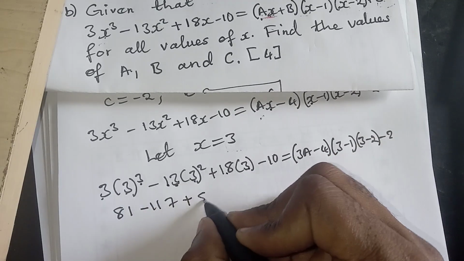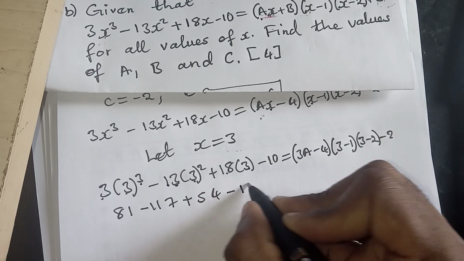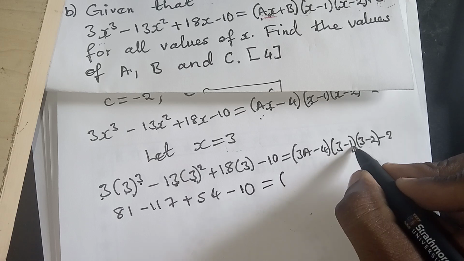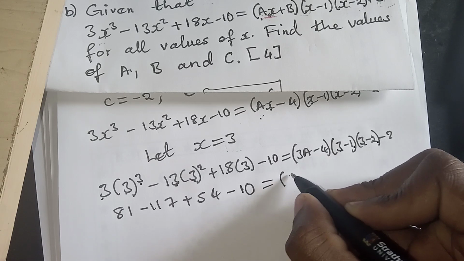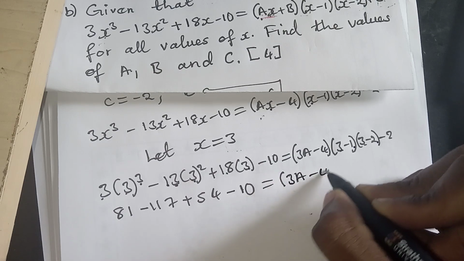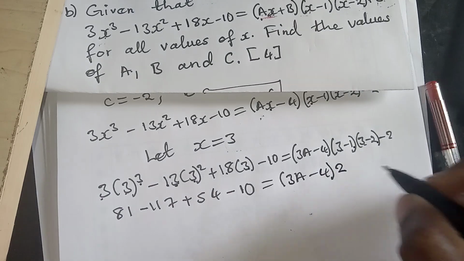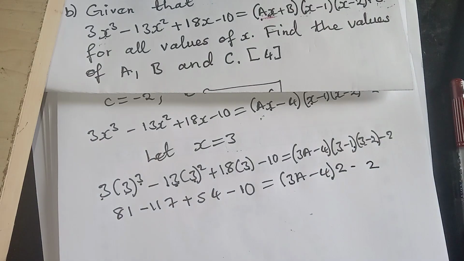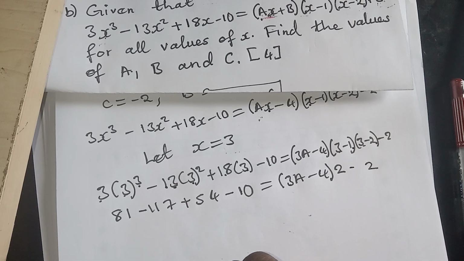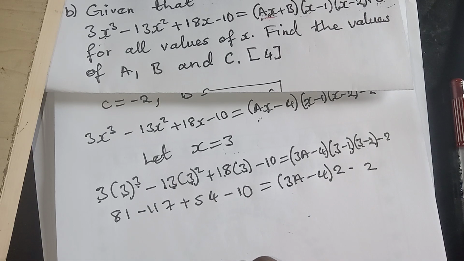Then this by this is 54 minus 10. And then this is just the 1, this is a 2. So you can say, okay, let me take it step by step. So this will just be a 2 minus 2. So if we can simplify this side and this side, we should be able to solve for a.